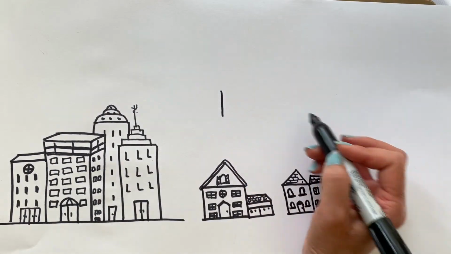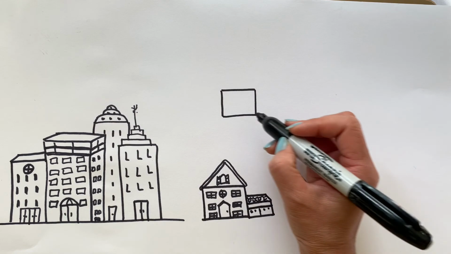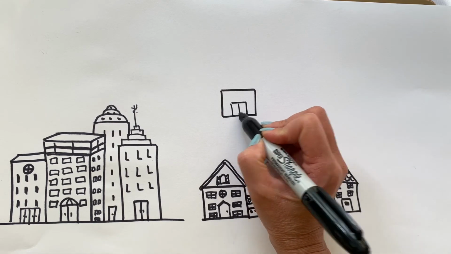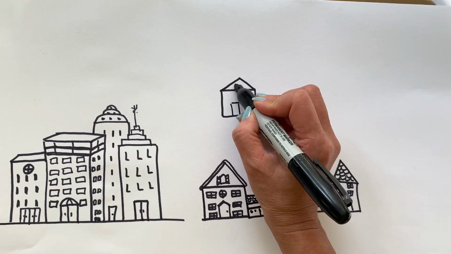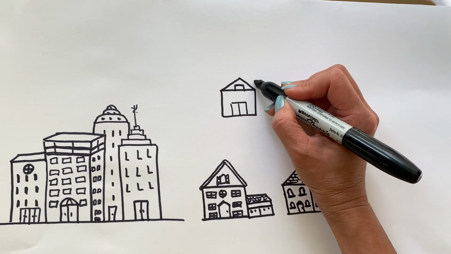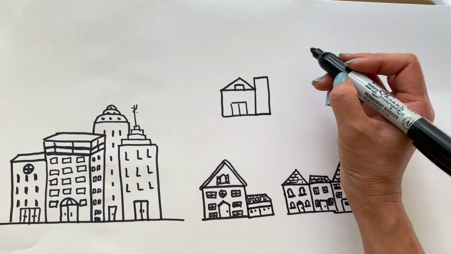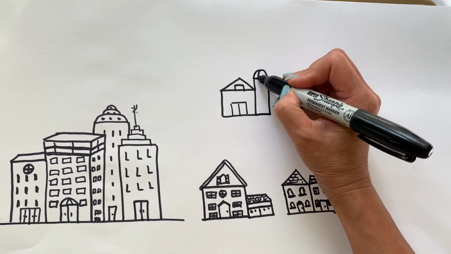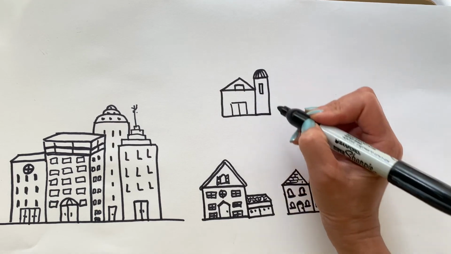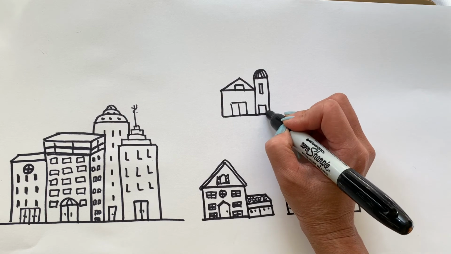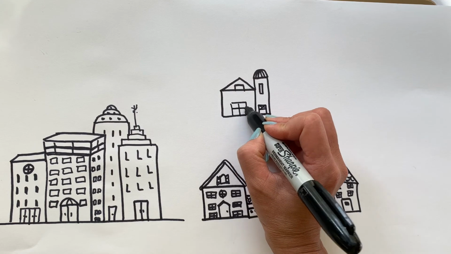To create buildings in the rural area, I'm going to start out with a rectangle and then two more rectangles to represent the door or barn entry, a triangle for the roof, another rectangle for the top part of the barn, a rectangle on the side of the house or barn building, and a little semicircle on top to represent the dome that is in a silo. Then I will add the door entry on the bottom, and most of those usually have an X pattern on them.